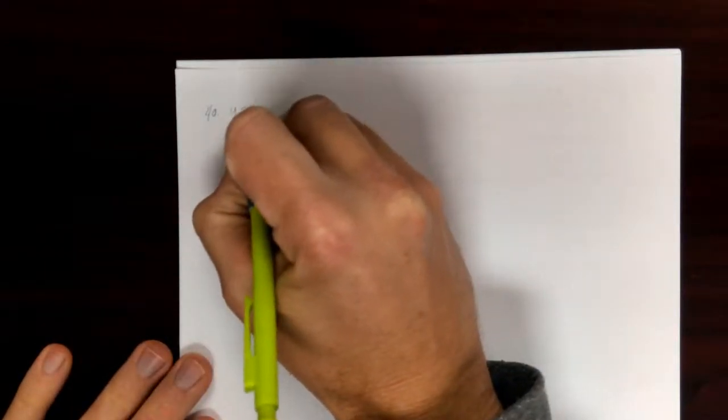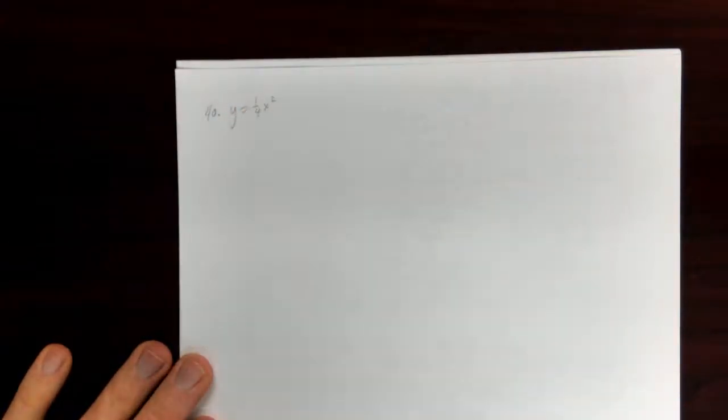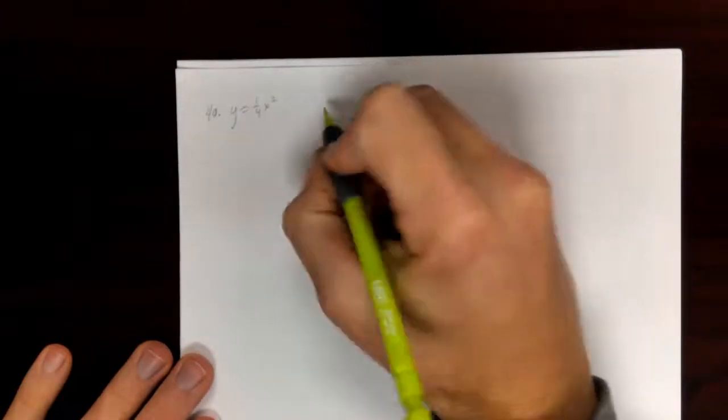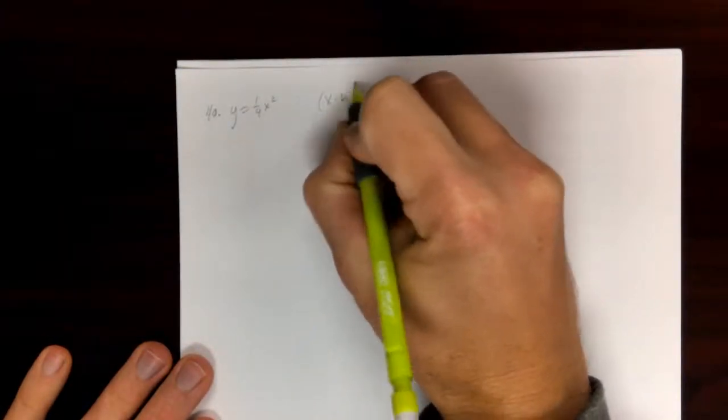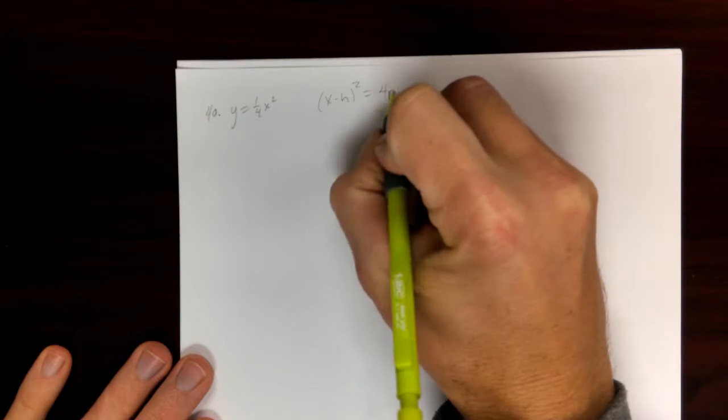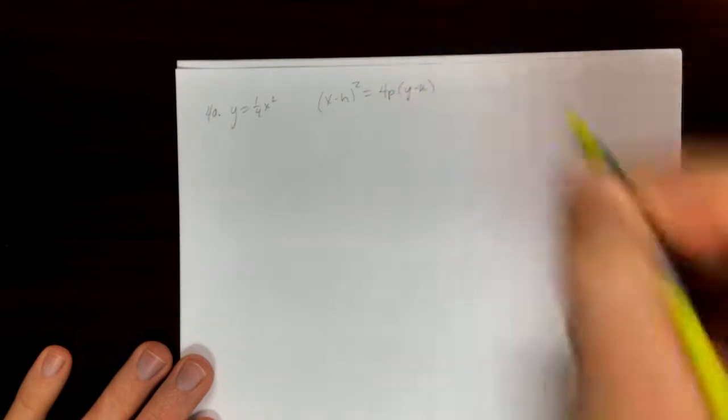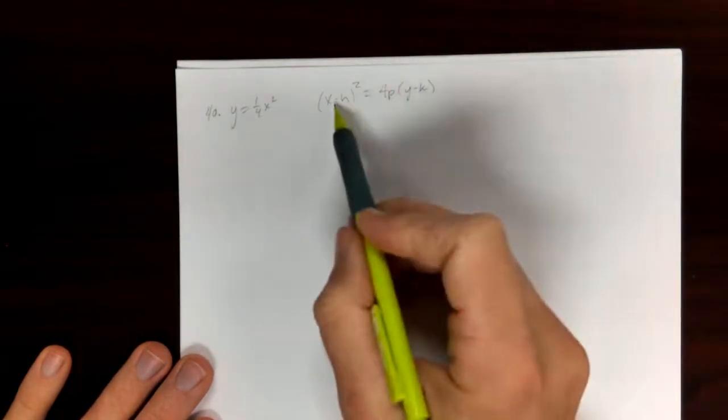Alright, let's look at number 40. Number 40 says graph and identify the focus and directrix of the parabola with an equation y equals 1/4 x squared. Alright, now we need to put this in standard form. Again, standard form is (x minus h) squared equals 4p times (y minus k). So what we need to do is get the x by itself.